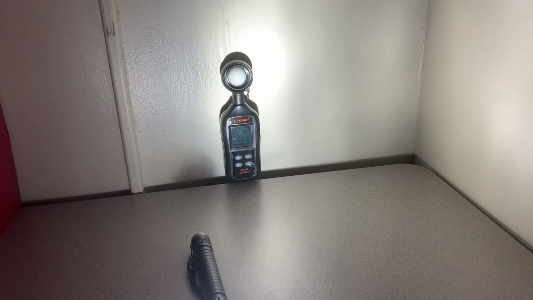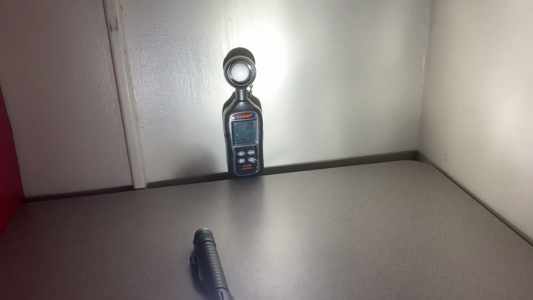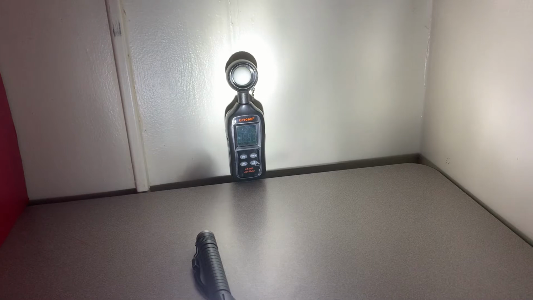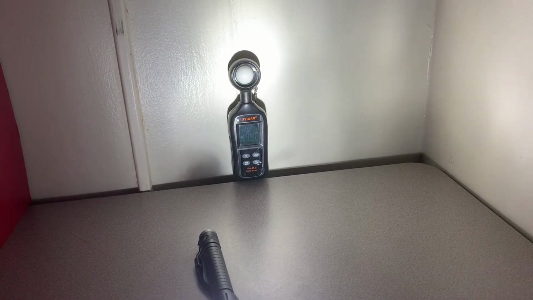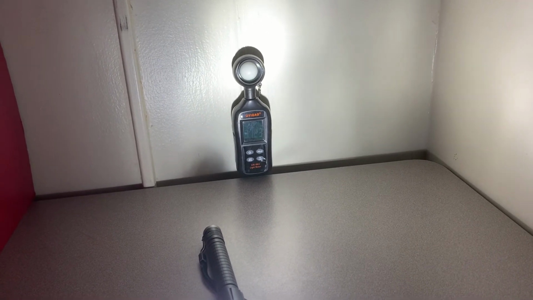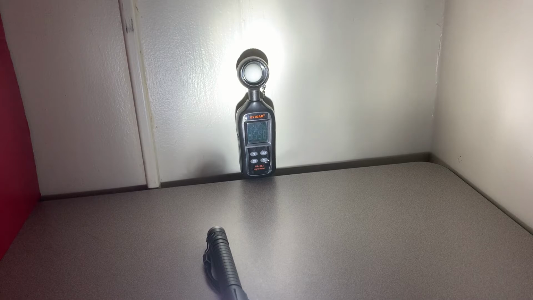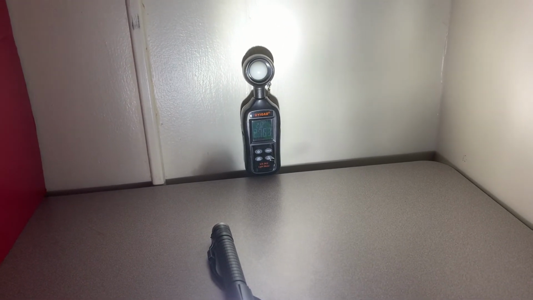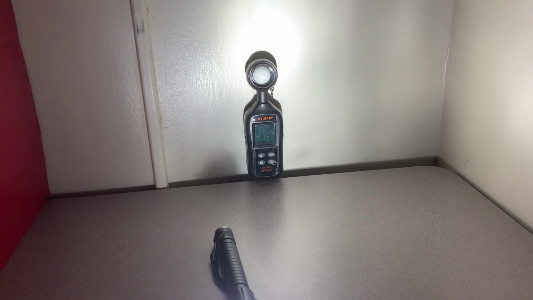And the more you can concentrate that light into the sensor, the higher your light meter will go. So right now it's about 449. Going to see if I can get a good average. It's important that you hold it steady.